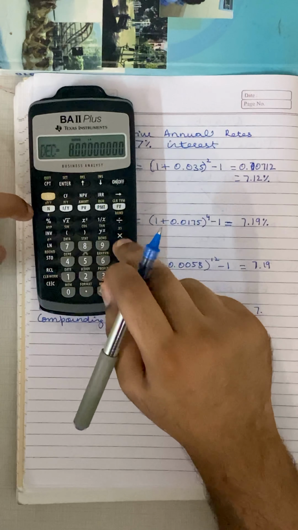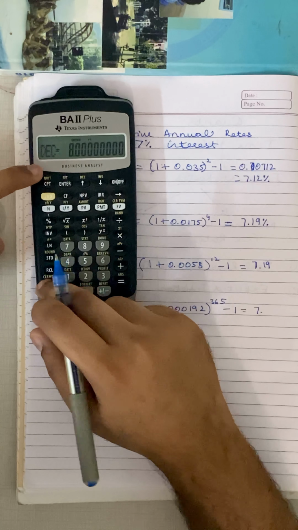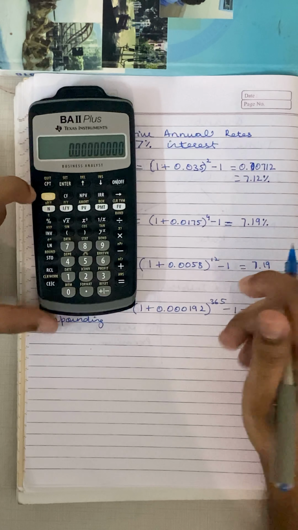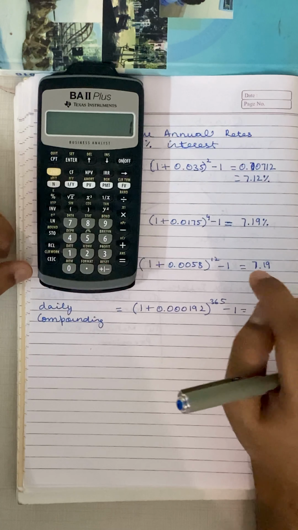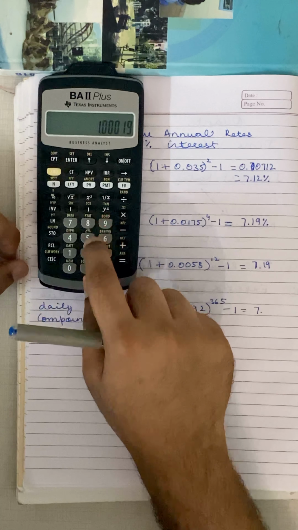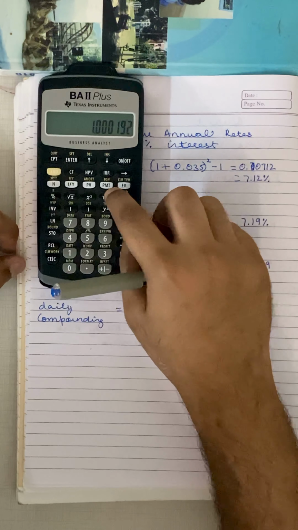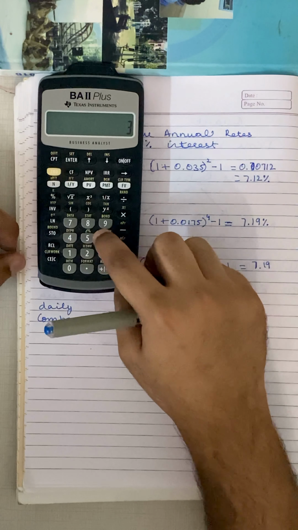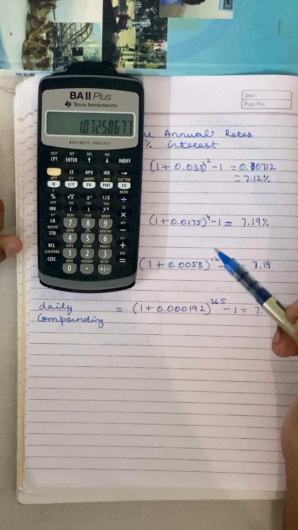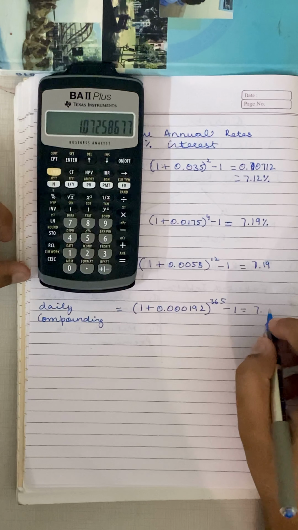Okay, so let's do it now. 1.000192 to the power 365. Now it's showing us the exact value. Do you see, guys? So it would be around 7.25%.